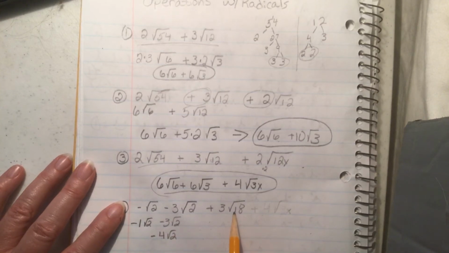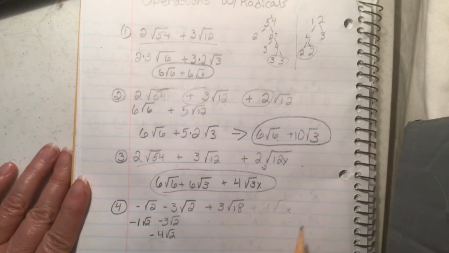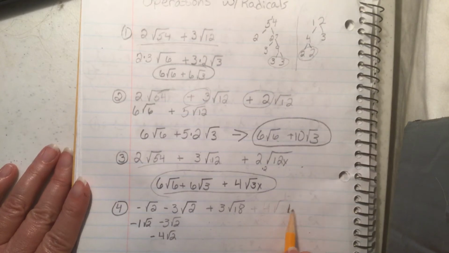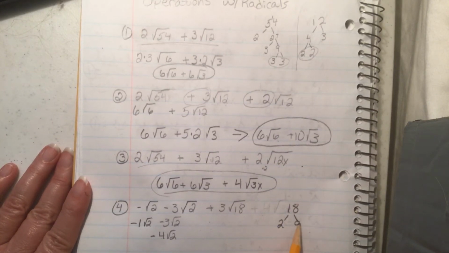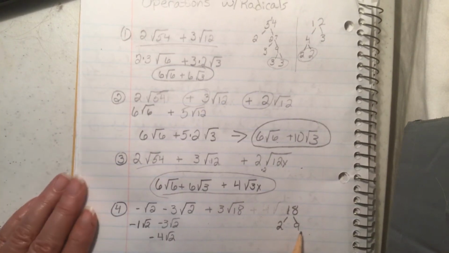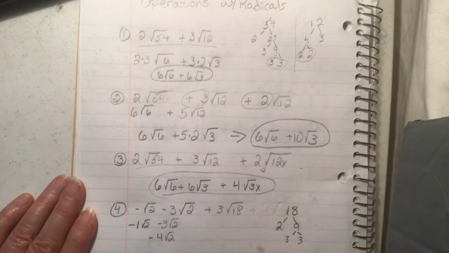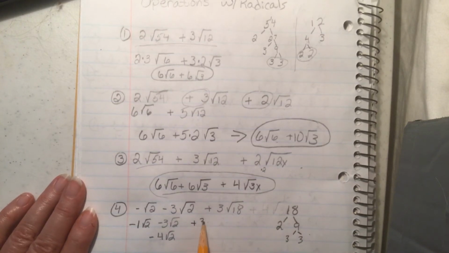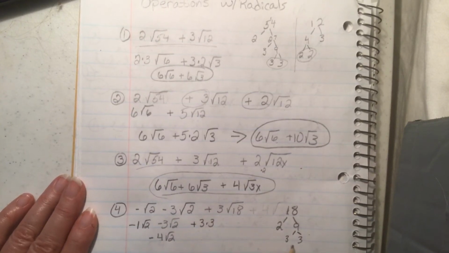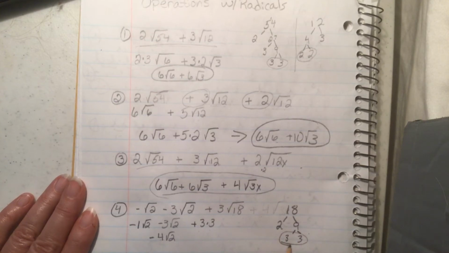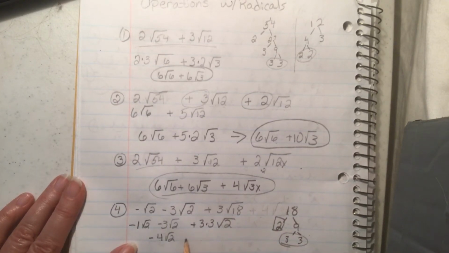But I don't know about this one. I'm not sure if I can bring him down to a square root of 2 as well, so I'm going to go see. I got 2 times 9. The 9's going to be a perfect square, so it will come out. That's going to be 3 times 3, because this pair is coming out. And what's left over is the square root of 2. So that's going to be plus 9 square root of 2.